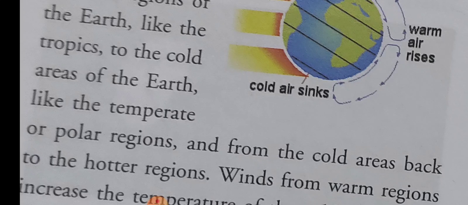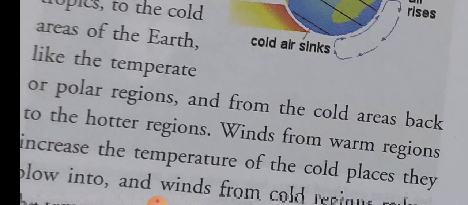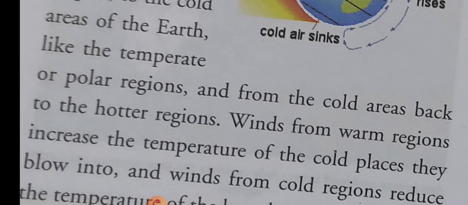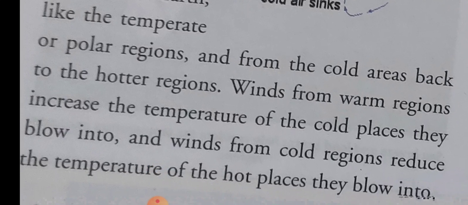And winds from a warm region increase the temperature of the cold places they blow into, and the winds from the cold region reduce the temperature of the hot places they blow into.